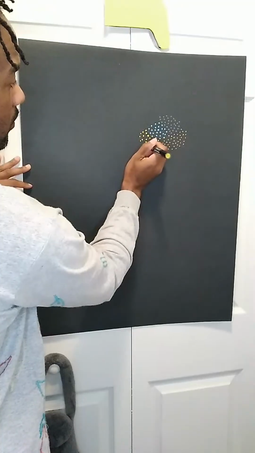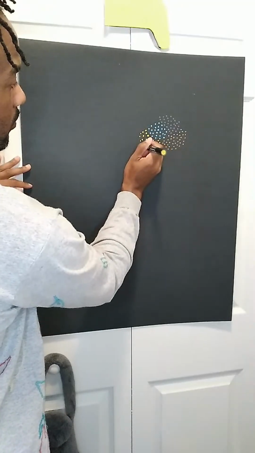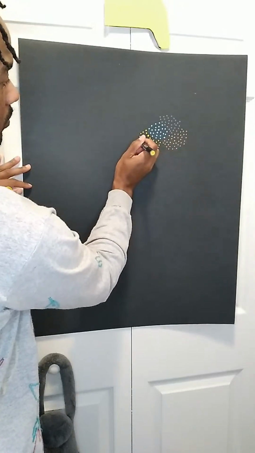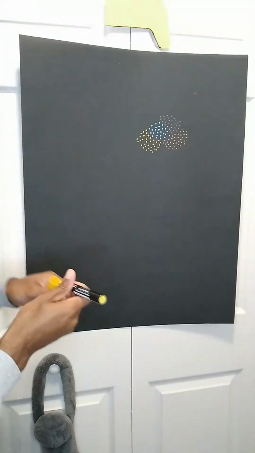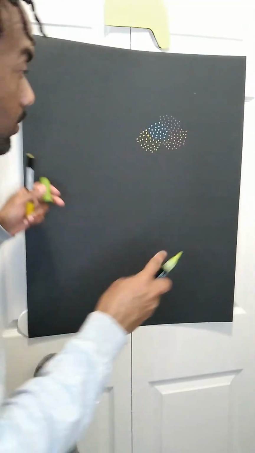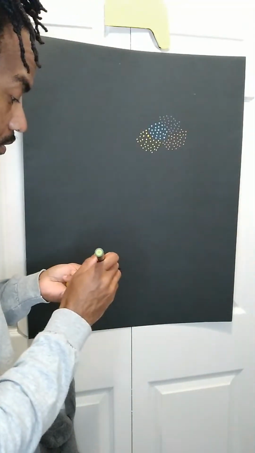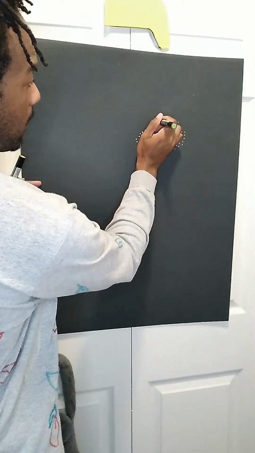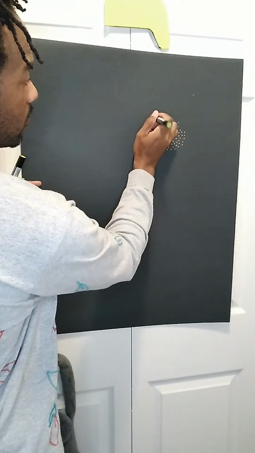The color of grass. Yep. Let's see, where's the fun color right here. There we go. Green. Oh yeah.